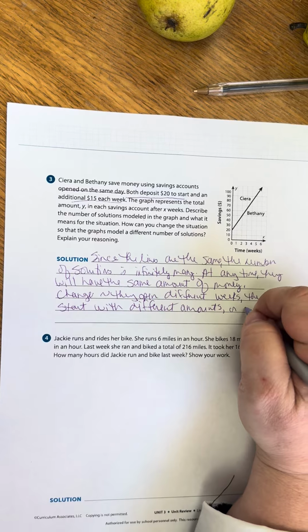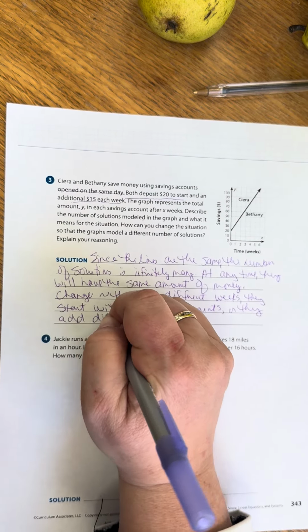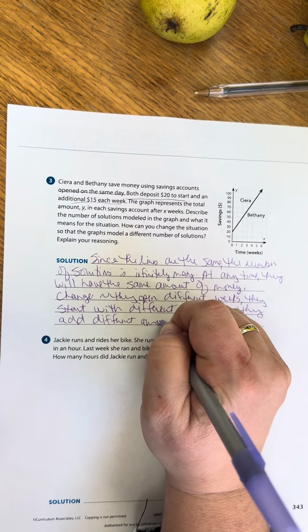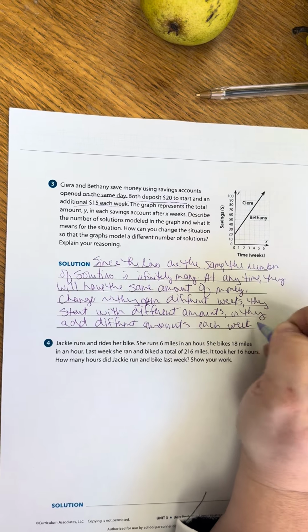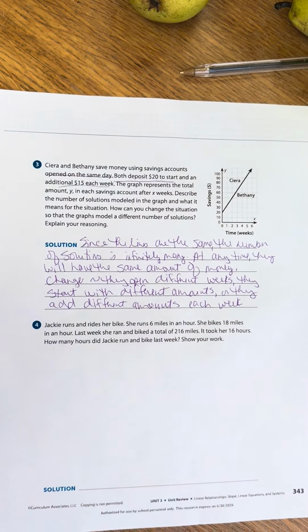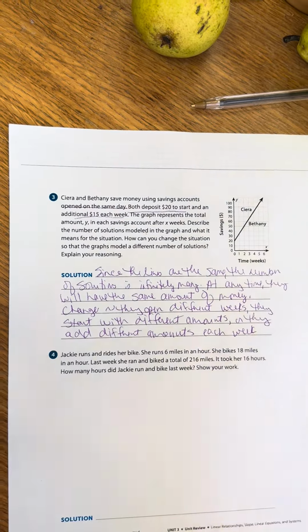Or they add different amounts each week. Maybe Bethany adds $10 and Sierra continues to add $15. So those are the different ways that you could make it so that the graph is not the same.